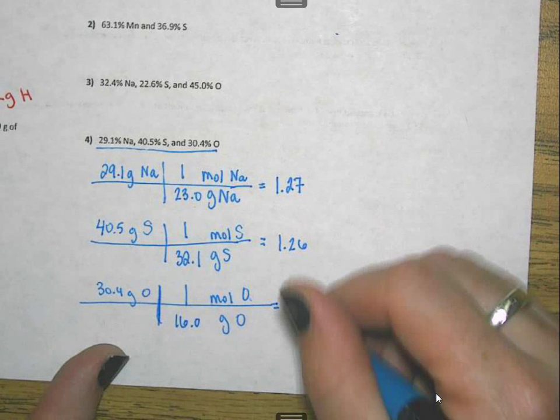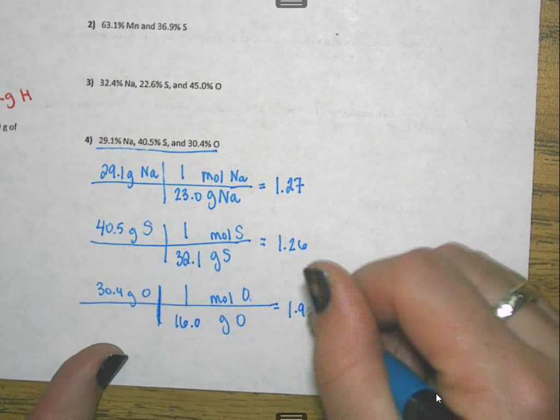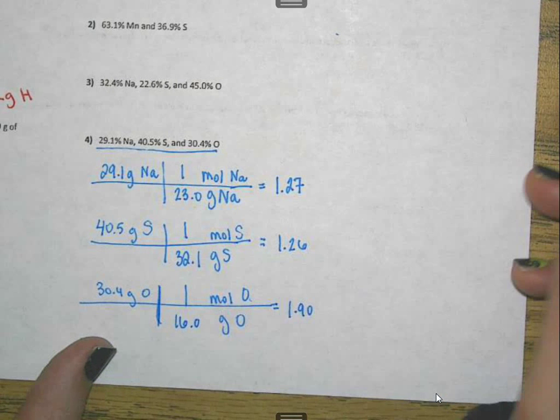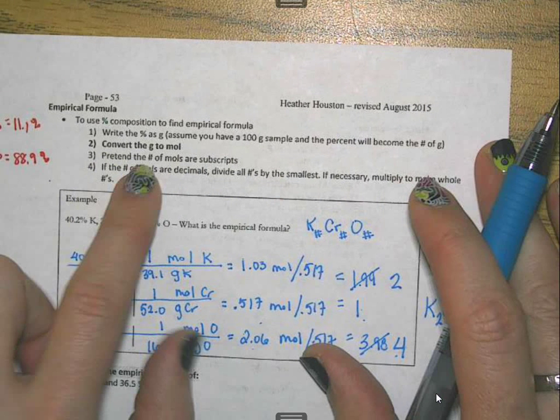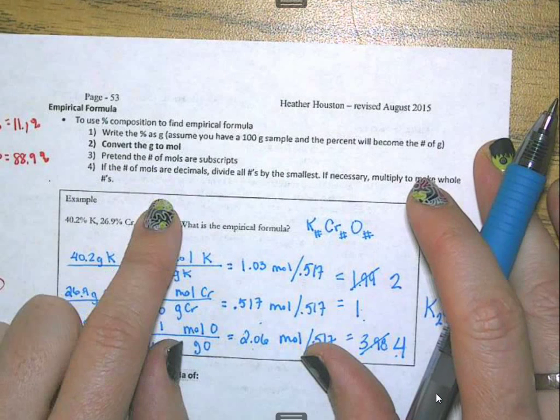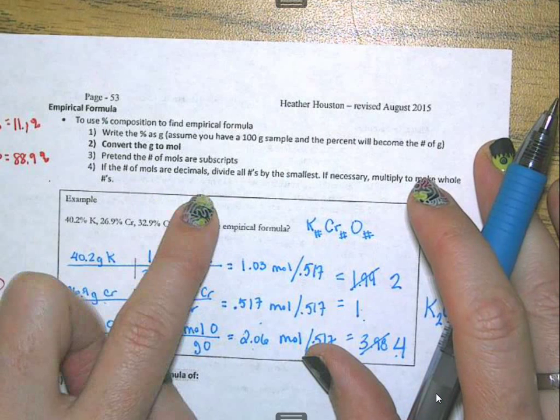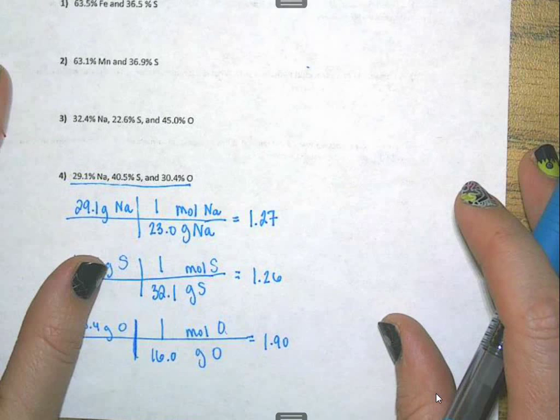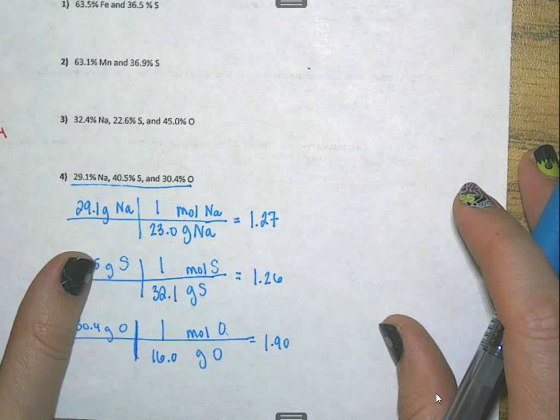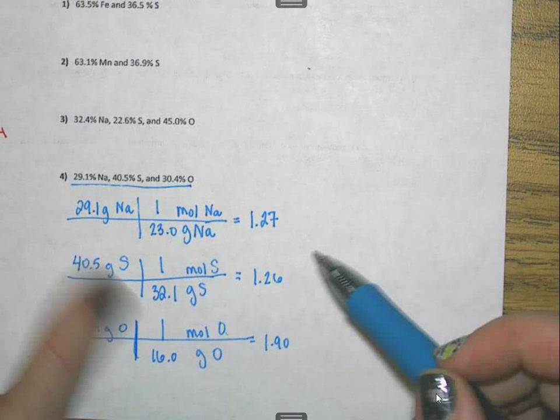Now, if you go back up, it says pretend that the number of moles are subscripts, and if they are decimals, which they are, then we need to divide them all by the smallest. So what is my smallest number here? 1.26. So I'm going to divide all of these by 1.26.